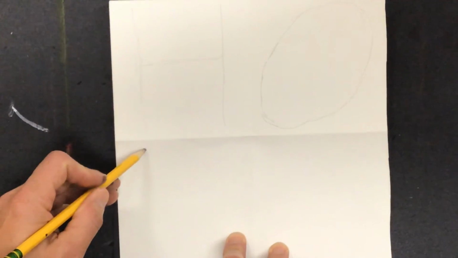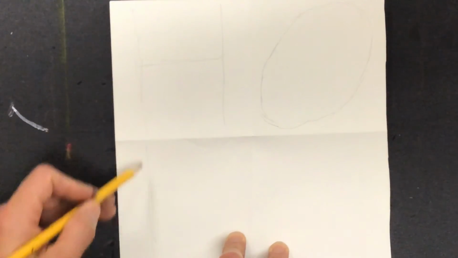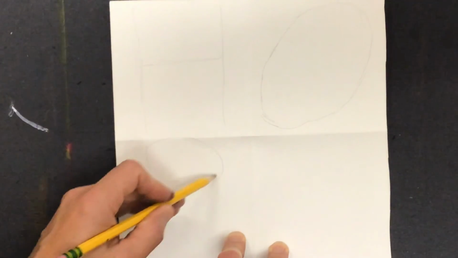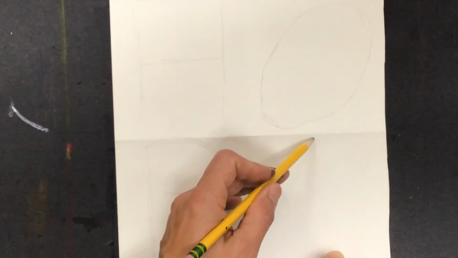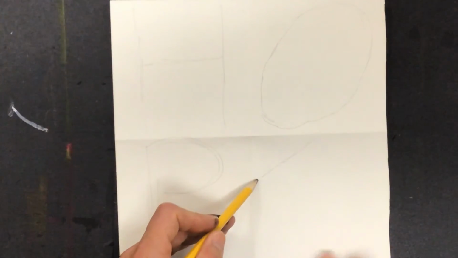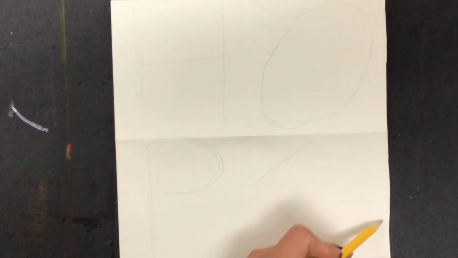So as you can see, I've lightly done the H and the O. Then I will do the P. I think this one I'll turn straight again. And then the E, I'm going to tilt that. I'm going to try to tilt it opposite of the way the O is going. So I'll go this way.